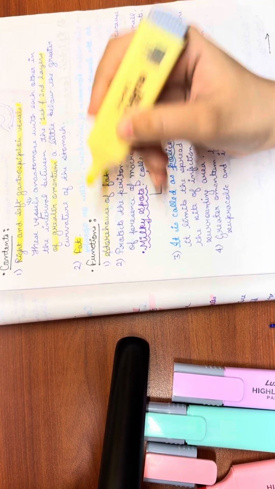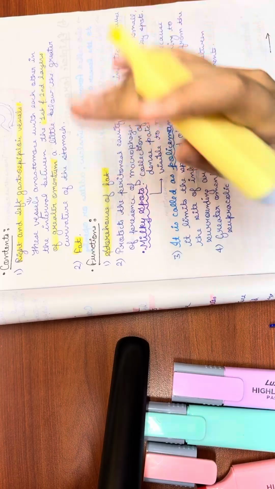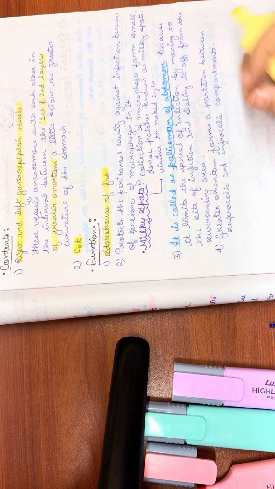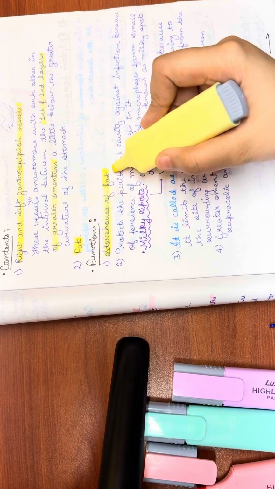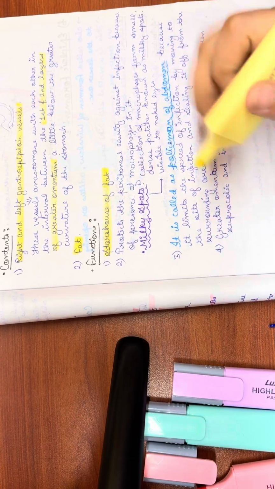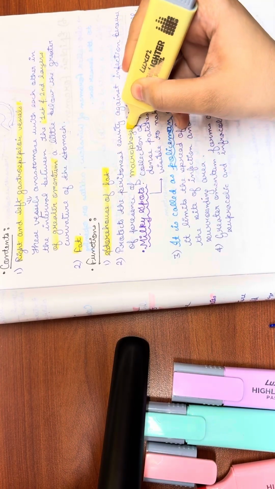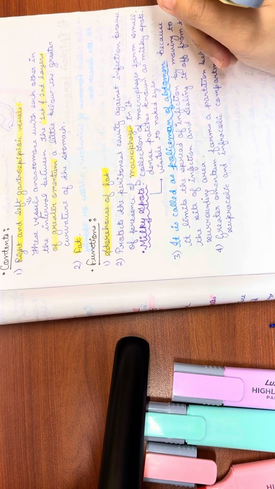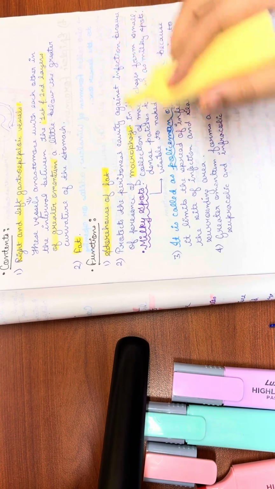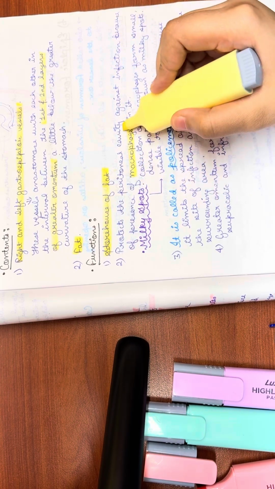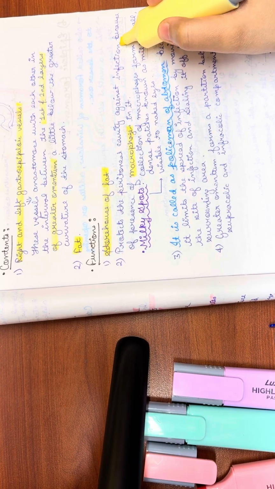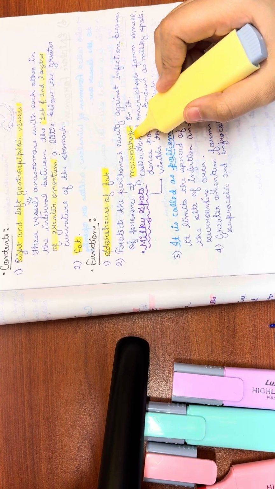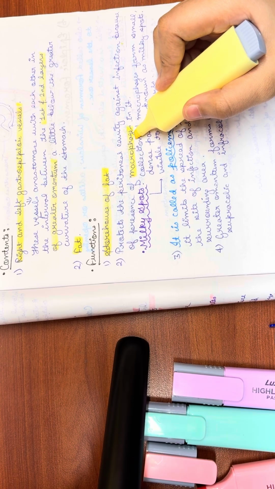The fatter the person, the more fat there will be inside the omentum. Okay, which you have already seen in your cadavers also. So it is a storehouse of the fat, and most importantly it contains macrophages. So why are these macrophages important? These macrophages protect the peritoneal cavity against infections. Okay, so therefore these macrophages are important in the greater omentum.